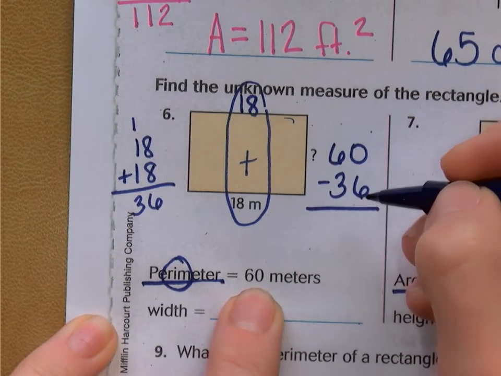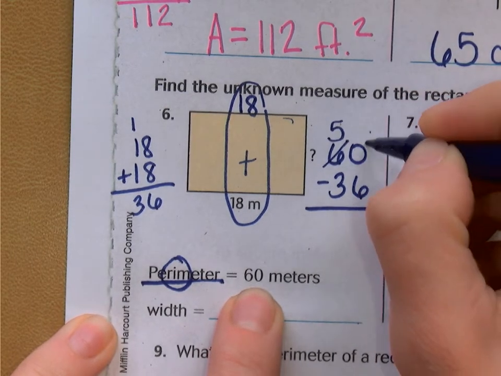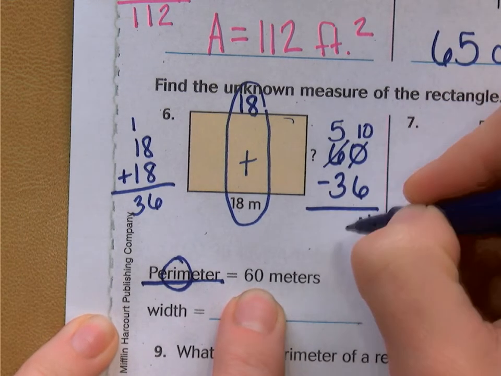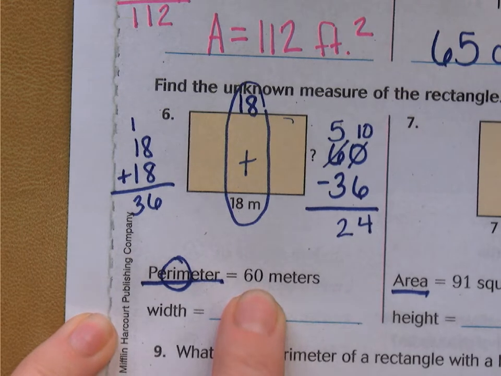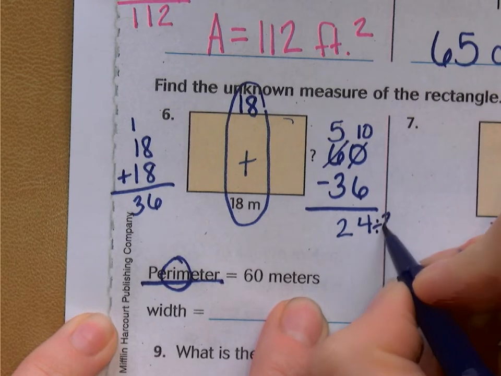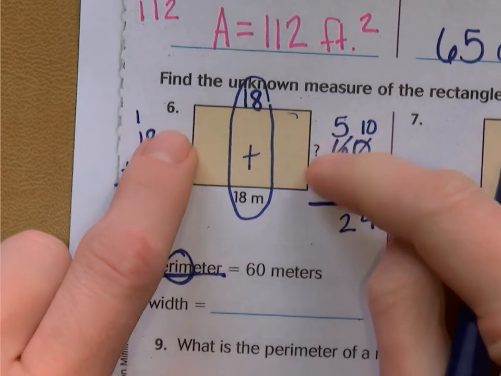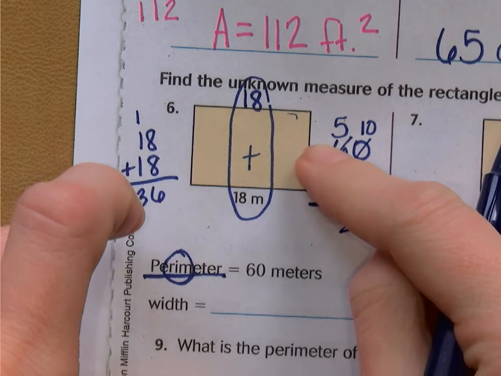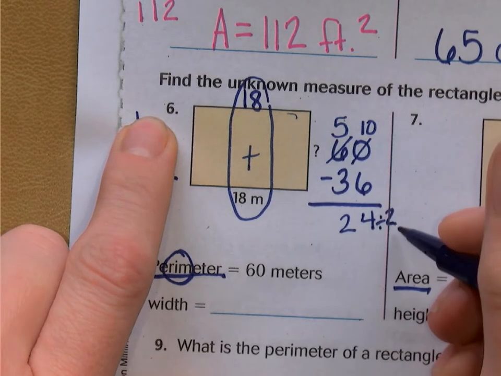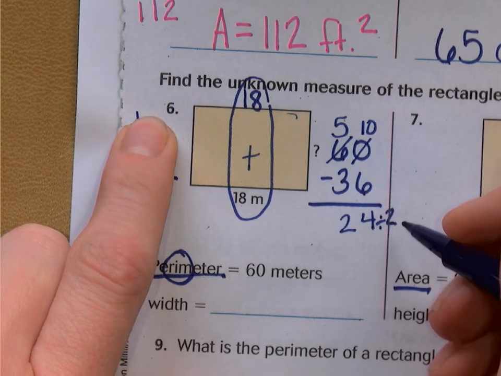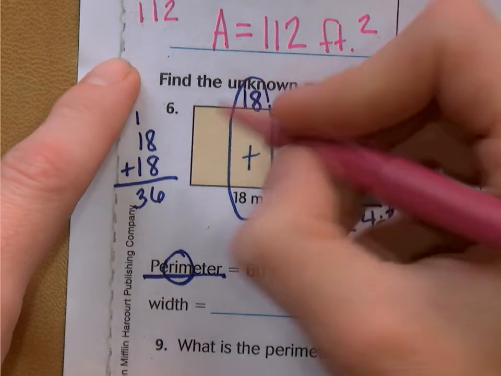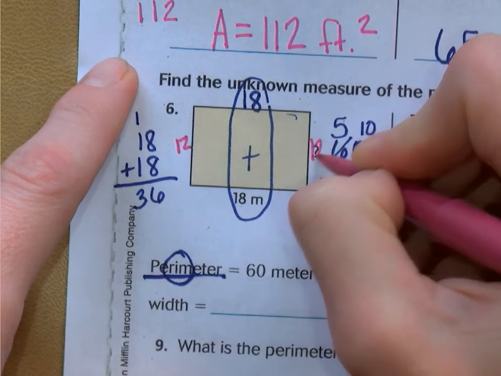0 minus 6. Can't do it. Make the 6 into a 5. So the 0 can be a 10. 10 minus 6 is 4. 5 minus 3 is 2. Okay, so I have 24 that I need to divide by 2 to split between this left and right side, right? I can't do 24 on one side because then those 3 numbers add up to 60. I need to split my 24. So what's 24 divided by 2? What plus what equals 24? And they both have to be the same. Okay, that would make this a 12, and this is a 12.